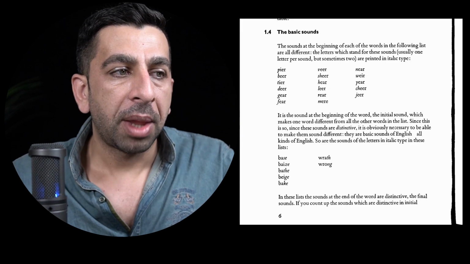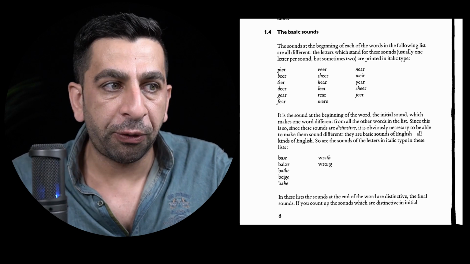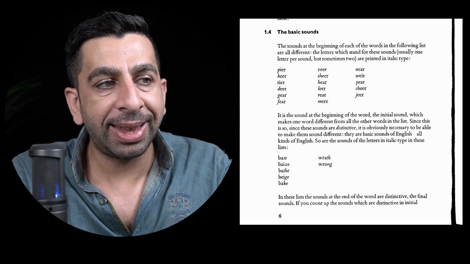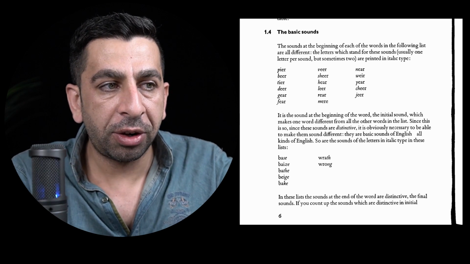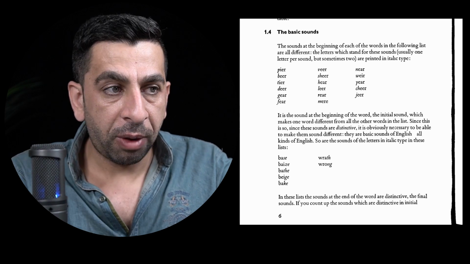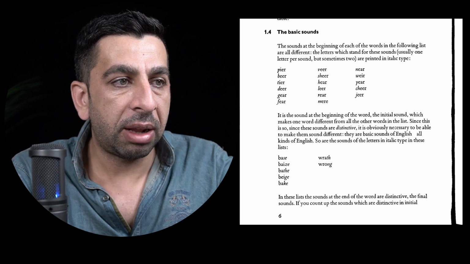The sounds at the beginning of each of the words in the following list are all different. كل الأصوات اللي موجودة في مقدمة هذه الكلمات هي مختلفة. The letters which stand for these sounds usually one letter per sound. حرف واحد مكافئ لصوت واحد but sometimes two. لكن بعض الأحيان مختلفة as printed.